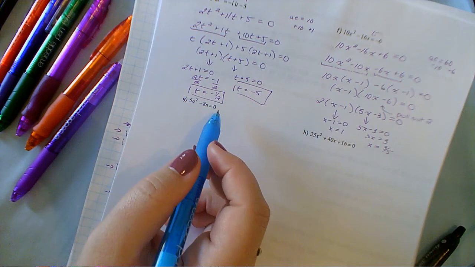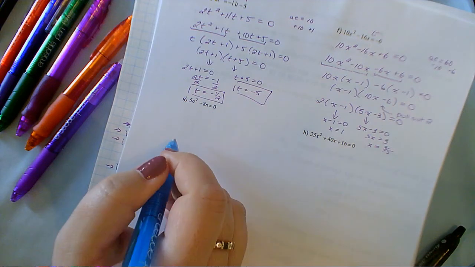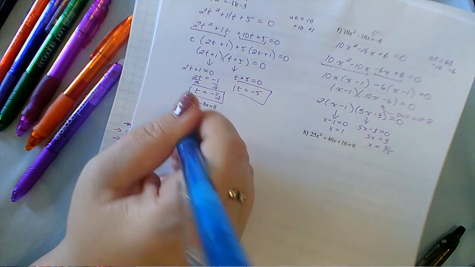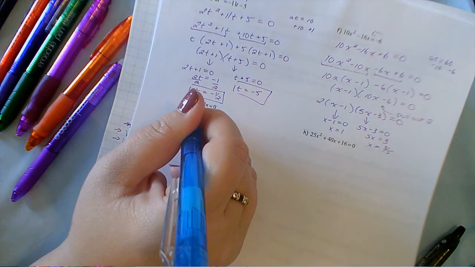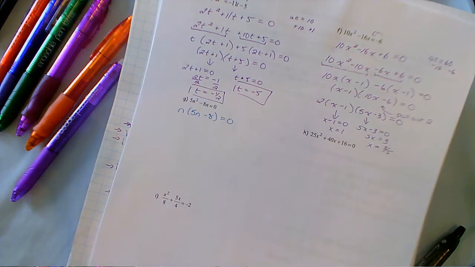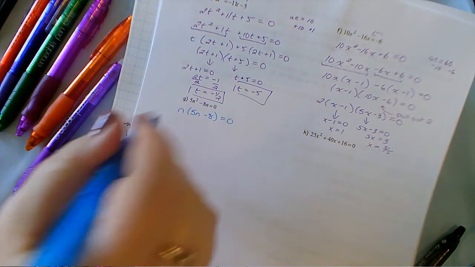But we have to go through our factoring steps because it's not factored. I can't pull out the 5, but I can pull out an n. So one n comes out of this term, leaving 5n behind. An n comes out of that term, leaving 8 behind. So now I have my two nice packages. So that's all this factoring required.